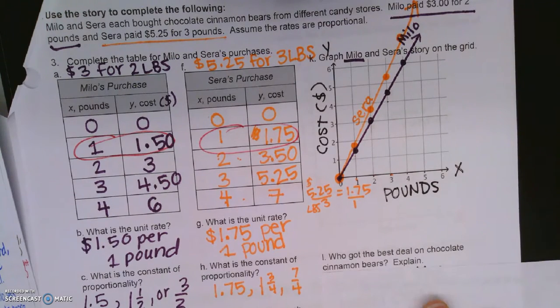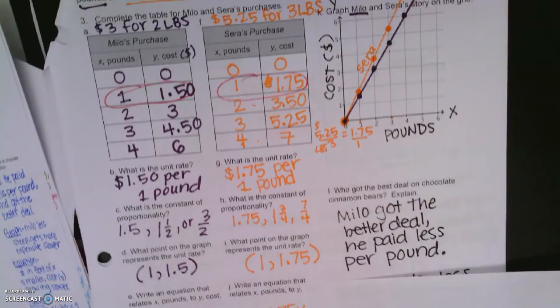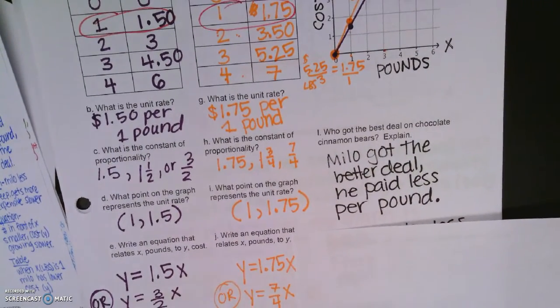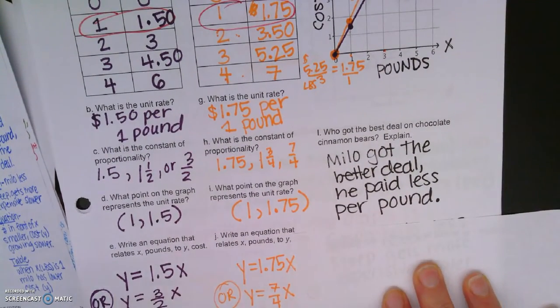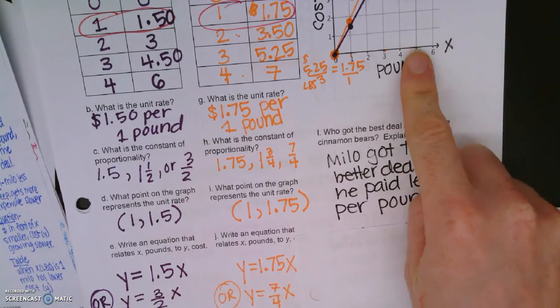So again, who got the best deal on chocolate cinnamon bears and explain? We know that Milo got the better deal because he paid less per pound. And we're going to talk about that using all the different representations on this page. So let's first look at the graph.